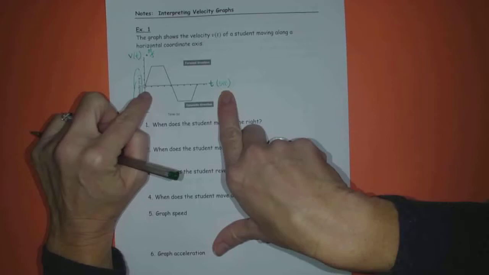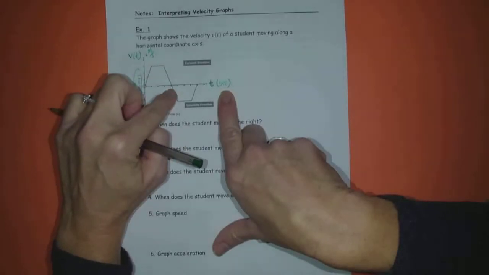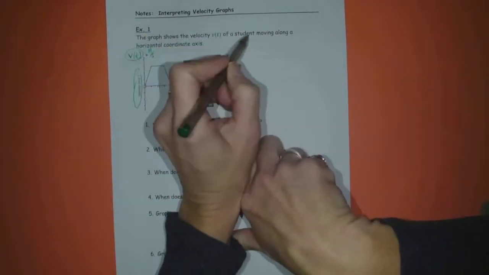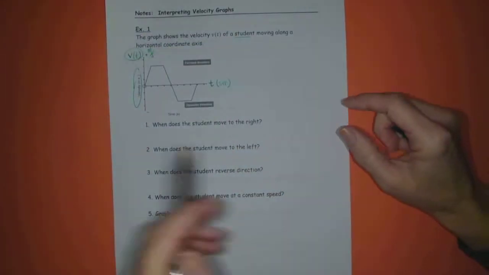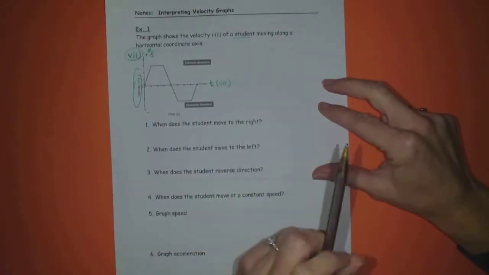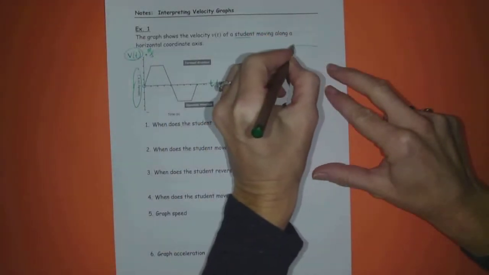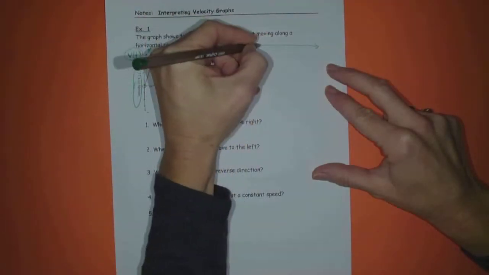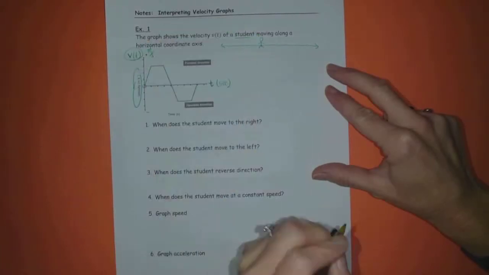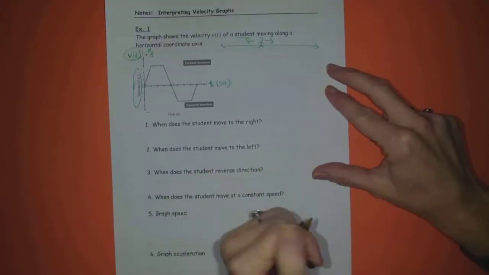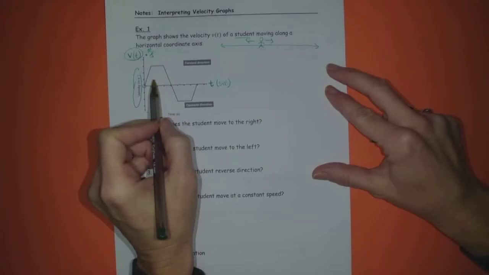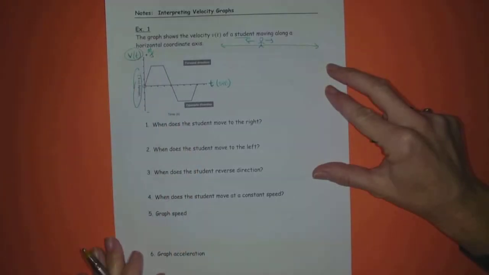So I want you to understand that every y value on this graph represents a velocity of a student who's moving back and forth along a coordinate axis. So the movement's actually going on a horizontal line. So your student starts somewhere and they start moving right and left or standing still or whatever they're going to do. And these velocities just measure the different directional speeds as the student walks.